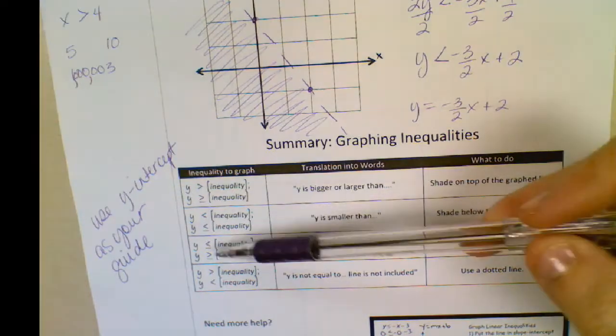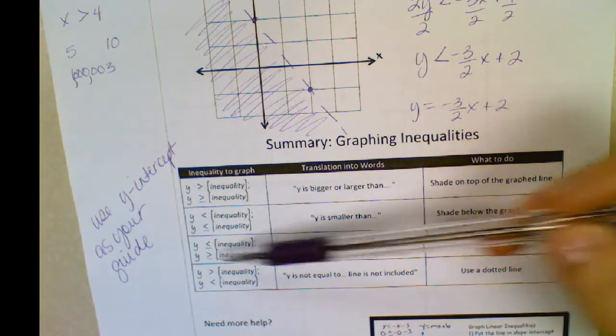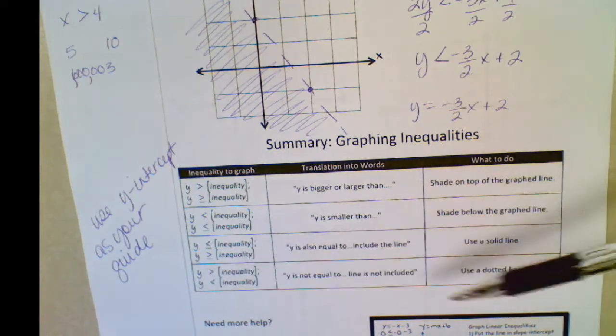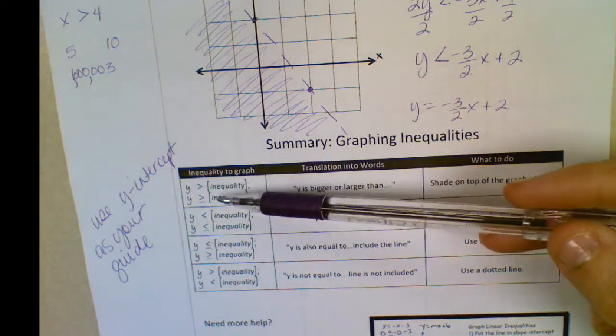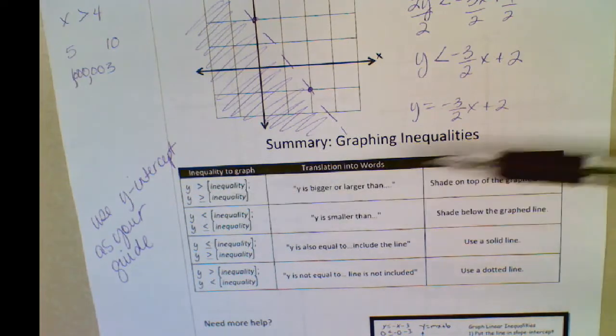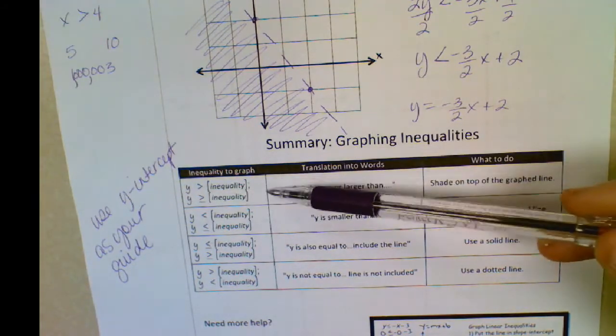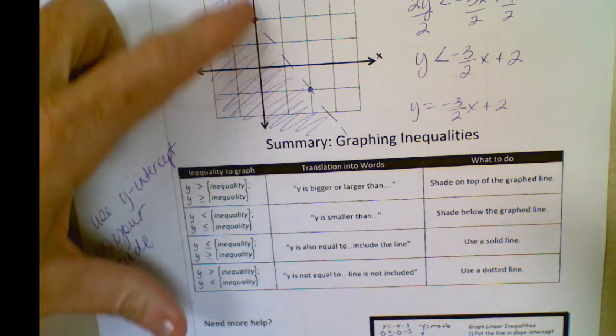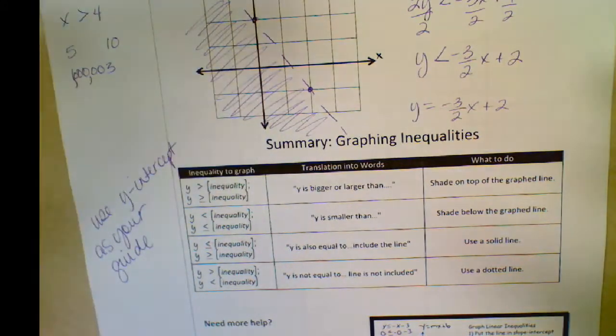If it is greater than or equal to or less than or equal to, you're going to use a solid line. If it's greater than or less than, you're going to use a dotted line. If it is greater than or equal to, you'll shade above the graph line. Less than or equal to, shade below the line. I know some of you get kind of hung up on this, but it's really not a trick question. Just think of greater than as usually higher, less than as usually lower. And you're always using the y-axis as where you're starting.